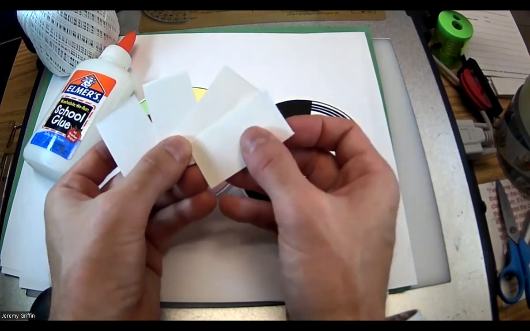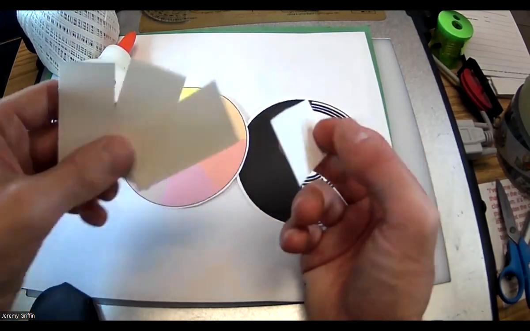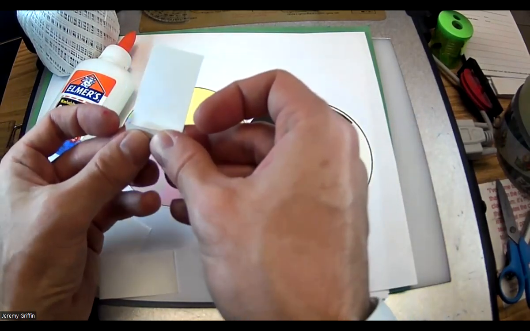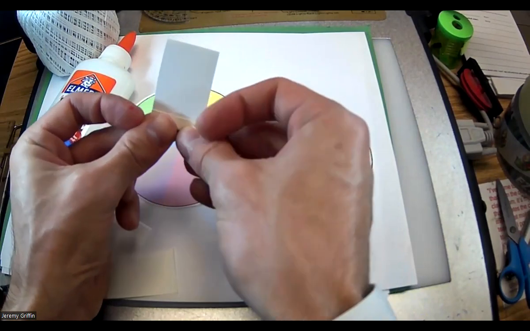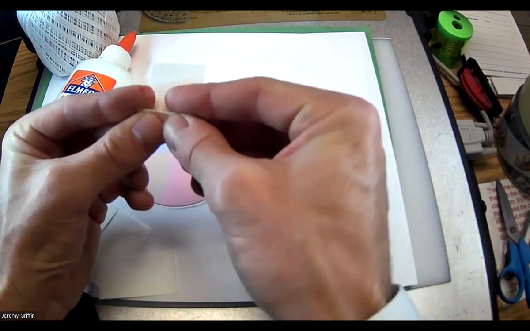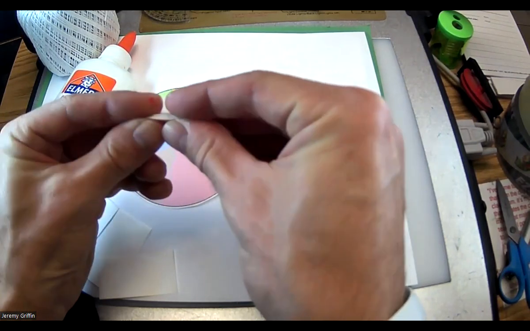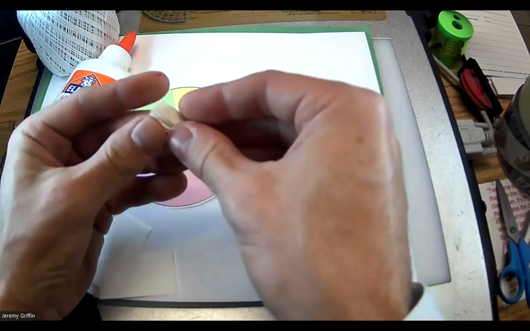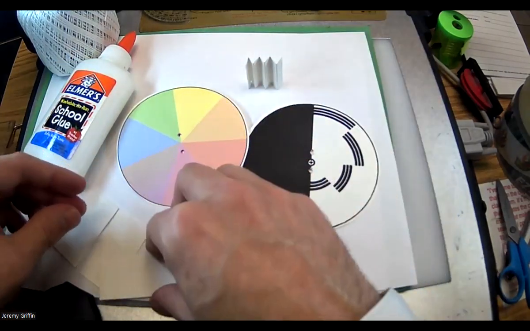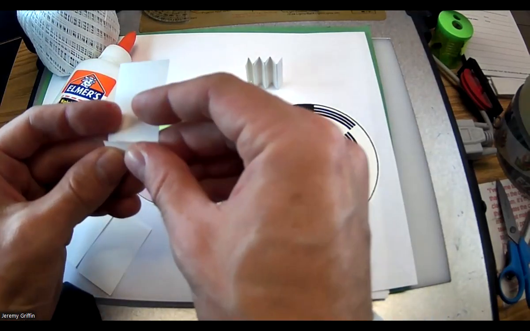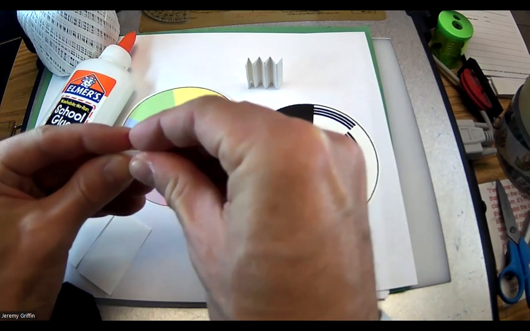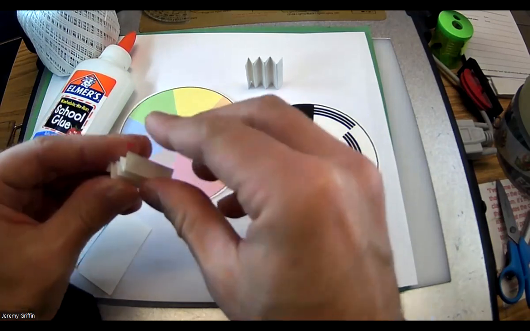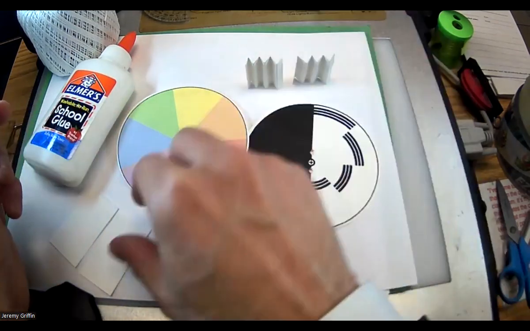Now here's where plans might diverge. If you wanted to roll them into cylinders and cut feet, you could. I'm going to do the accordions. I think the accordions are a little bit easier to work with. So I'm just going to fold back and forth, and I want to try to make these all about the same. Okay, so there's an accordion right there. And then just do this a few more times.